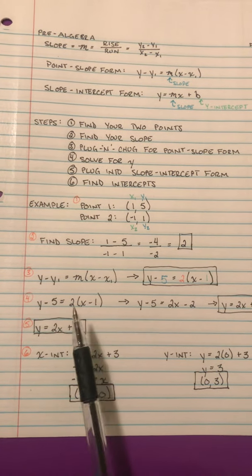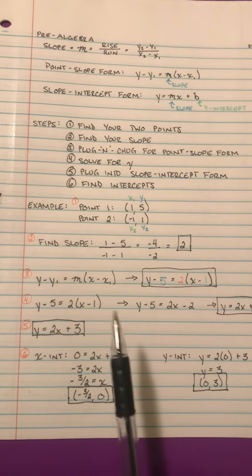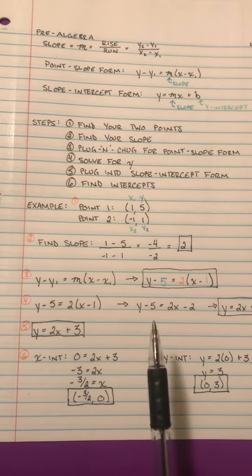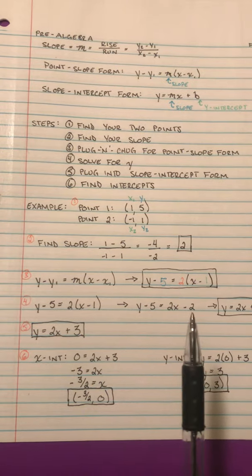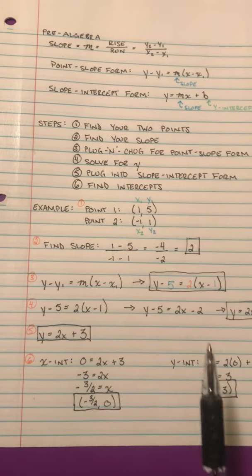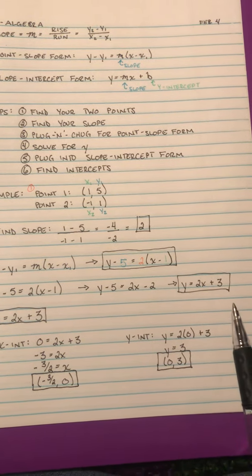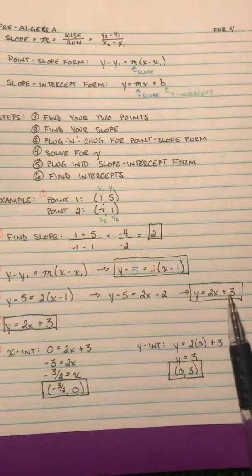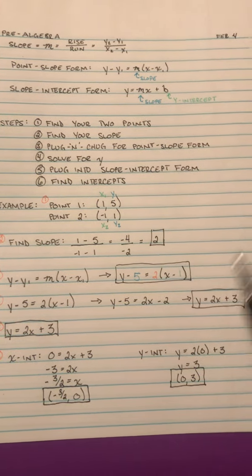Step 4, solve for y. So we just bring this down here. y minus 5 equals 2 times x minus 1. Distribute out your slope. y minus 5 equals 2x minus 2. Next part, just bring that negative 5 over by adding. y equals 2x plus 3. That is in the slope-intercept form of y equals mx plus b.